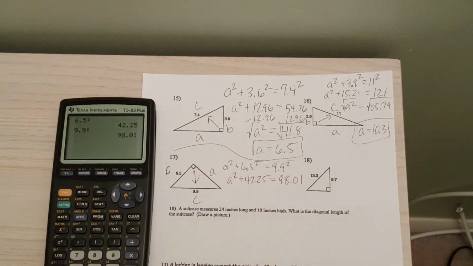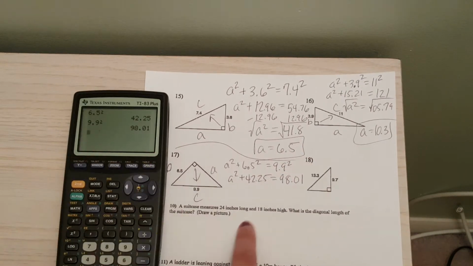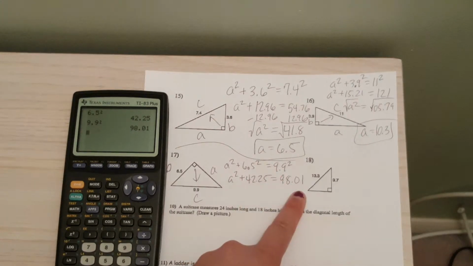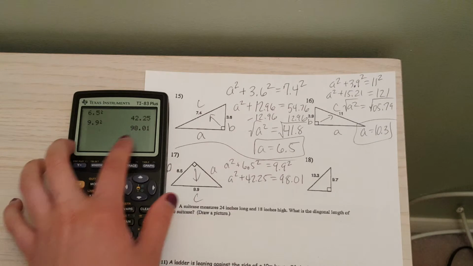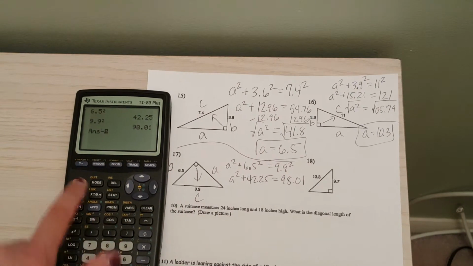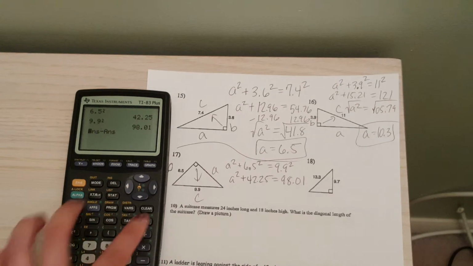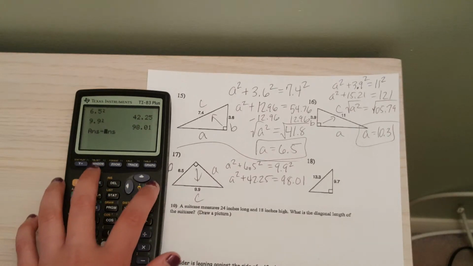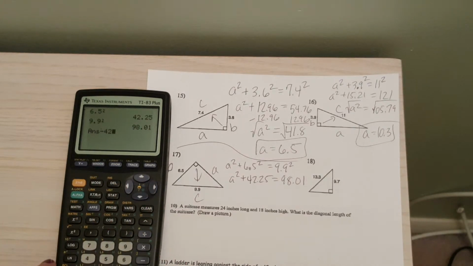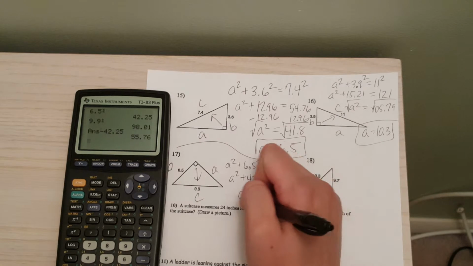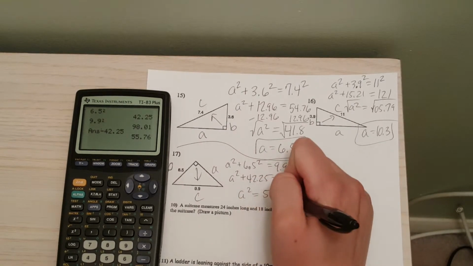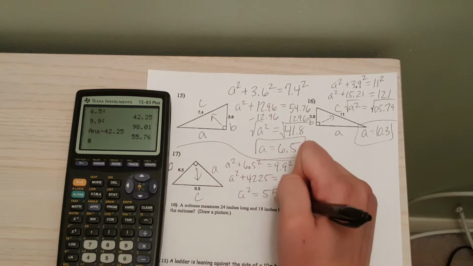And 9.9 squared is 98.01. So our next step is to be subtracting this because they're on opposite sides. So I need to subtract this from that. So I already have my first thing in there, so I'm just going to subtract it right away by hitting my second answer. Oops, I messed that one up. Minus 42.25. There we go. And I've got now a squared equals 55.76.